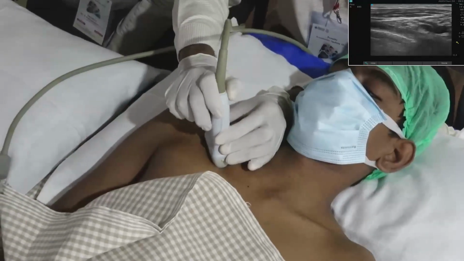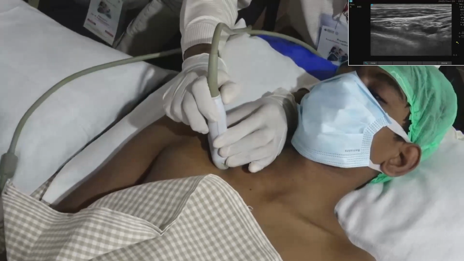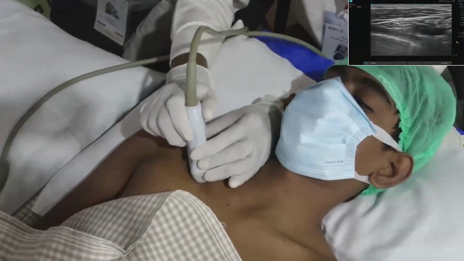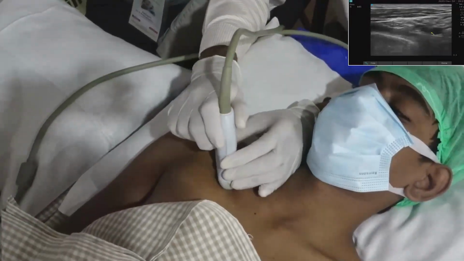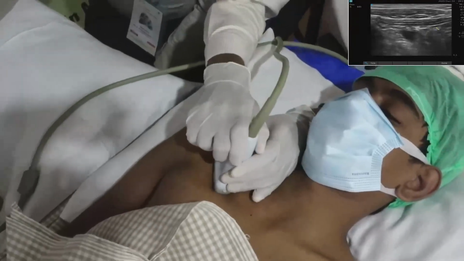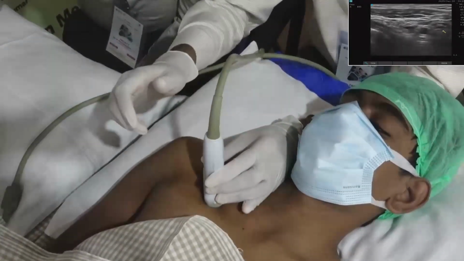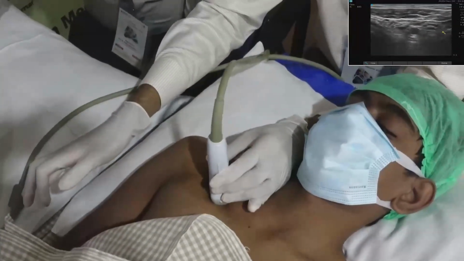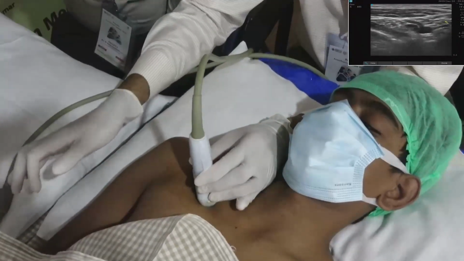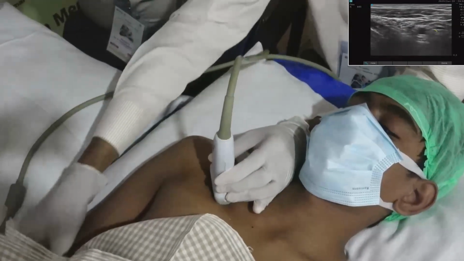The pulsating structure is the axillary artery, first portion. Then the axillary vein you can see. Now I'll move to the lateral side and try to see the brachial plexus elements, but it is difficult.